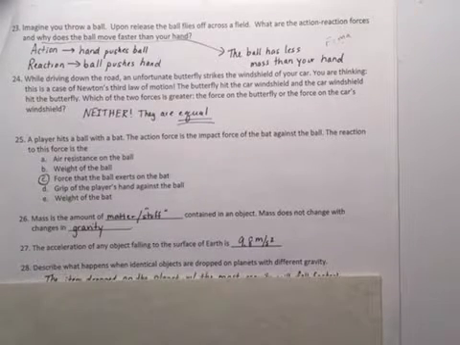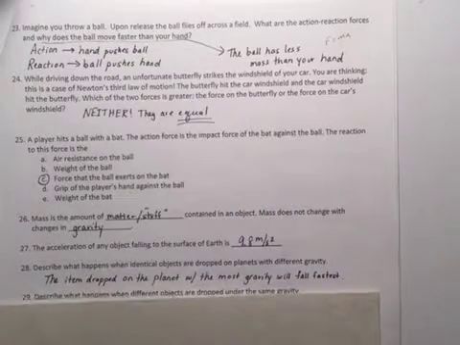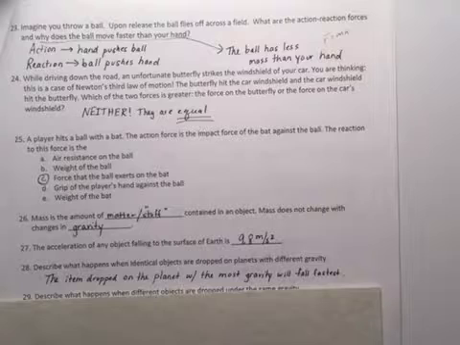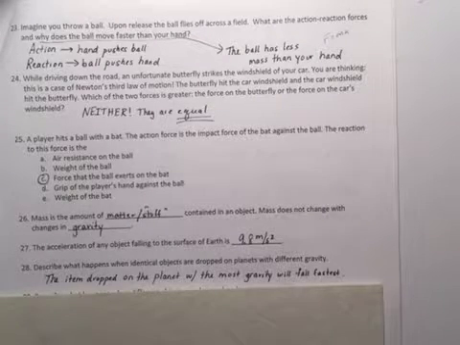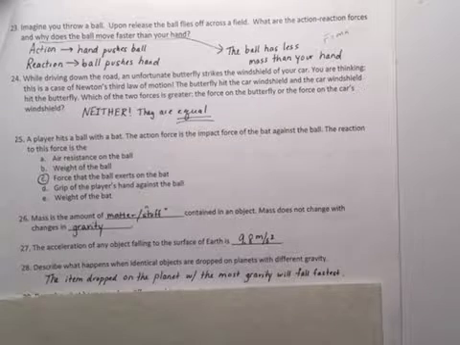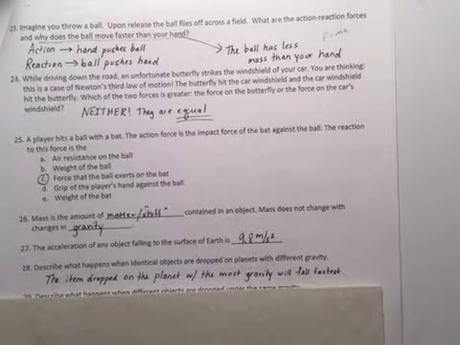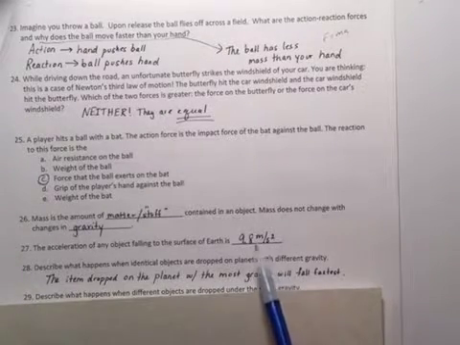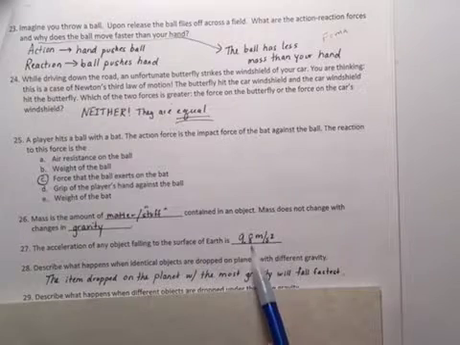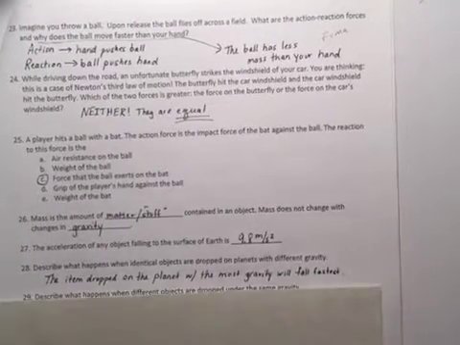28. Describe what happens when identical objects are dropped on planets with different gravity. You saw this in your virtual lab where you were dropping objects next to each other and you were deciding what location you wanted to drop them from. So an item dropped on a planet with the most gravity is going to fall the fastest, because on Jupiter, if we have a gravity of 25.4, that's going to fall much faster than 9.8 meters per second. It's going to fall 25 meters per second.